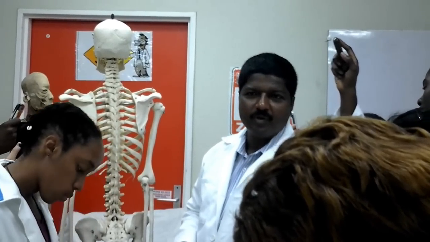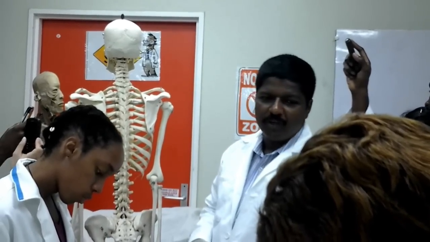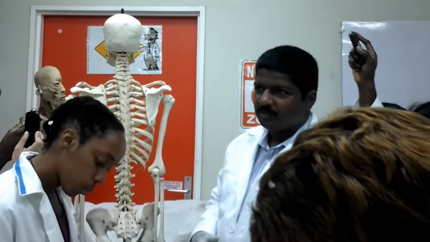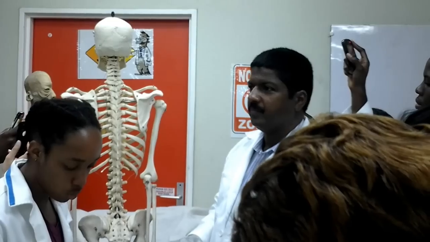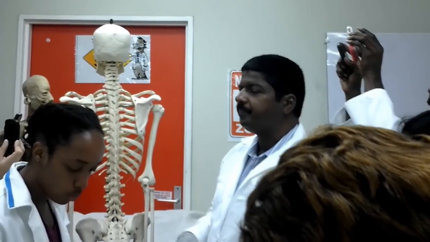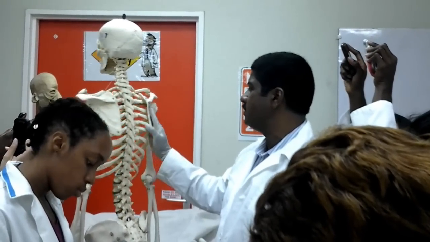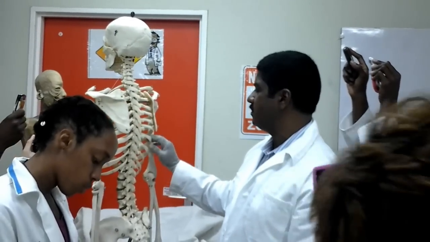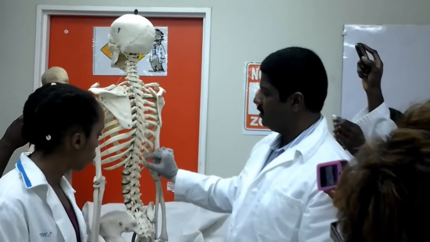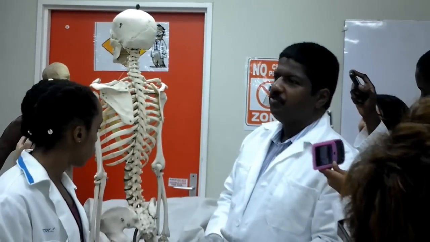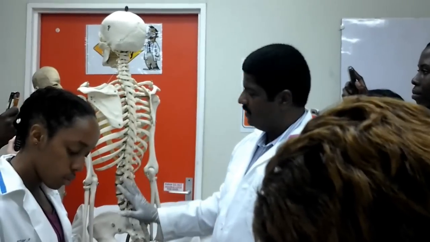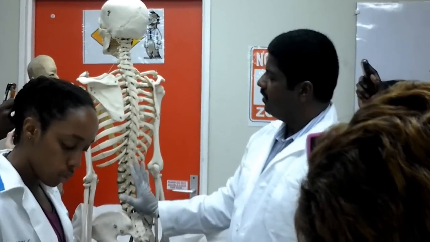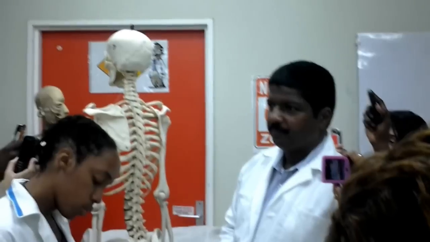So you know serratus posterior superior and serratus posterior inferior. Two muscles from the vertebral column to the ribs. These are all superficial outer muscles. Next you find the deep muscles. Usually there are two types of deep muscles.